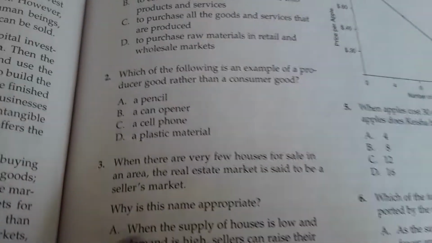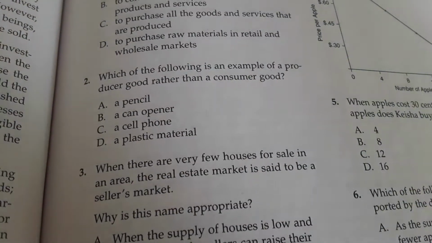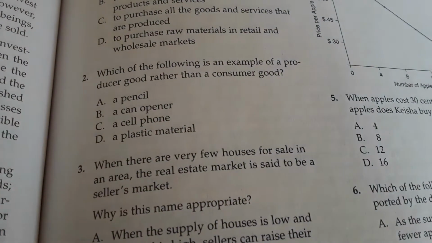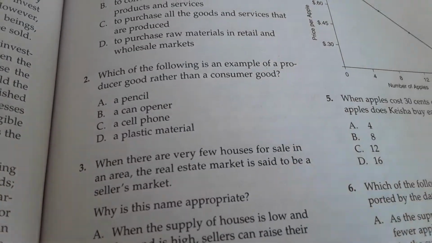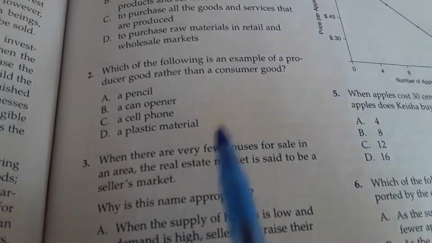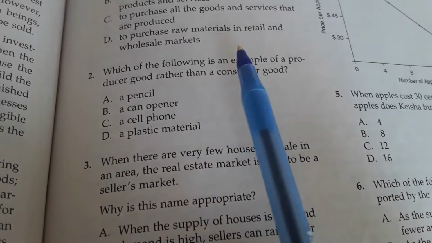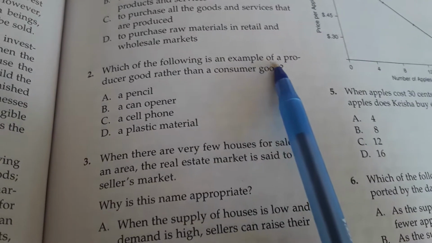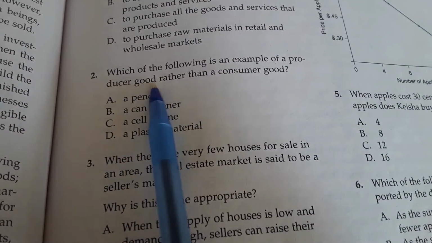Then I look at C. Which of the following is an example of a producer good rather than a consumer good? Now, y'all be careful on questions like this. Don't get caught up in, oh, they talking about consumer good, that's what I'm looking for. No, that's not what it says. It says example of a producer good. So that's the one I should be focusing on.